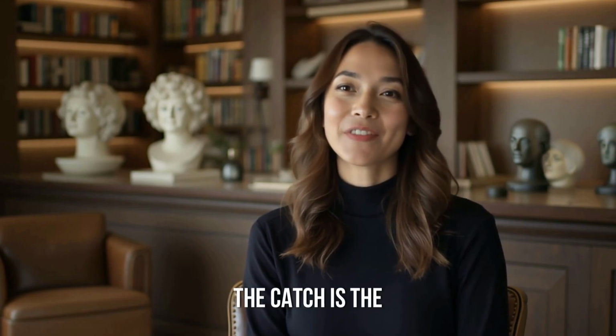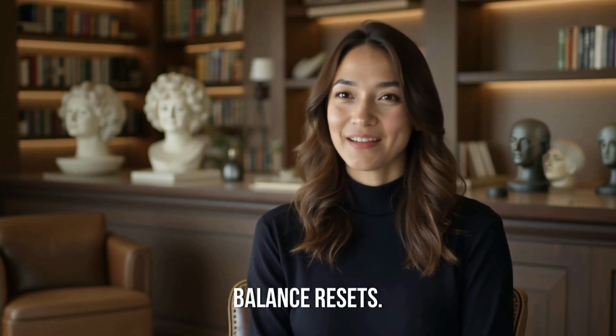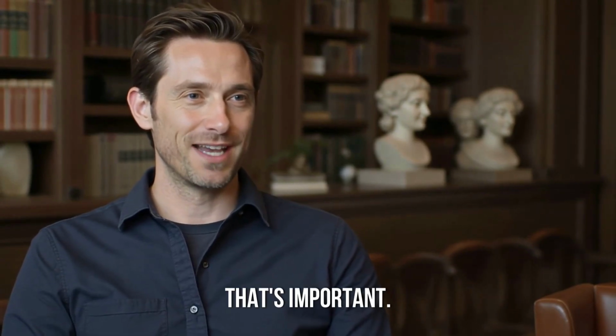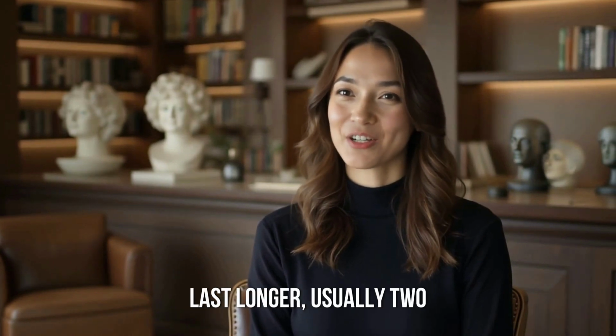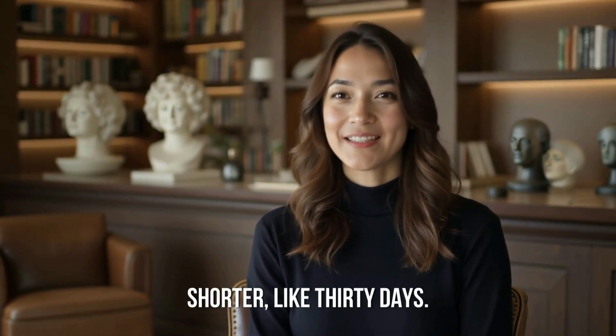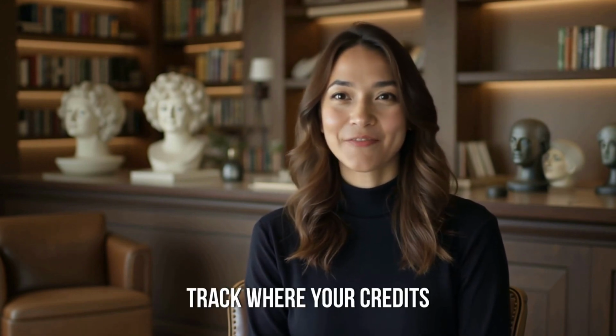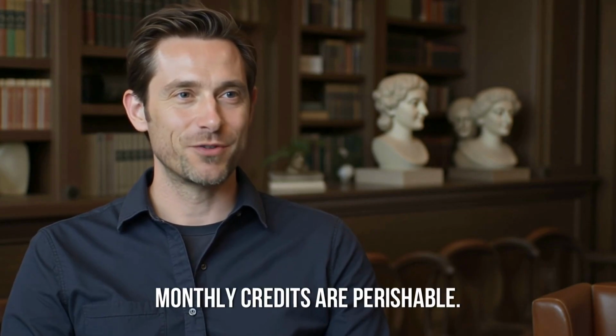But what's the catch? The catch is the monthly subscription credits expire. Use them or lose them each month. Your balance resets. Okay, that's important. Credits you buy separately last longer, usually 2 years. Campaign credits might be shorter, like 30 days. So you need to track where your credits came from. Got it. Monthly credits are perishable.